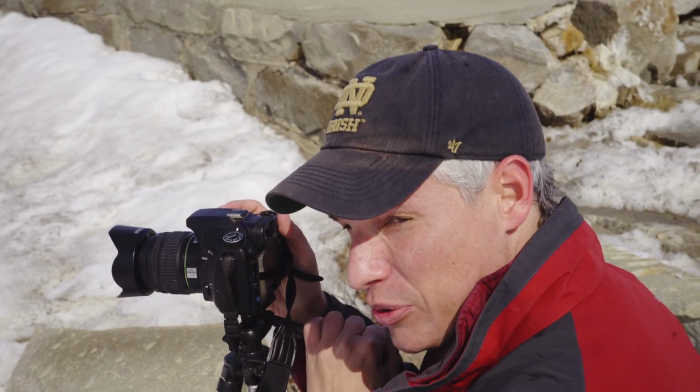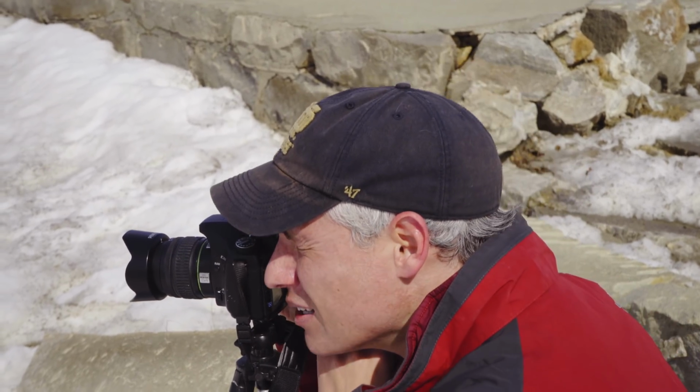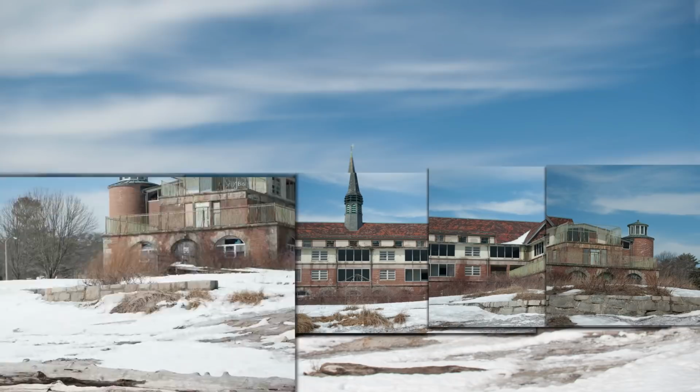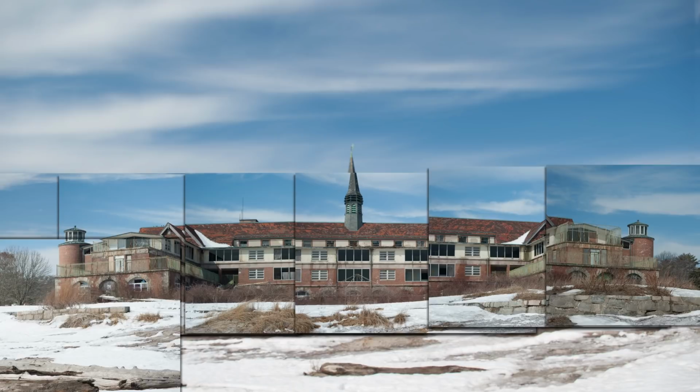You want to overlap each one of your pictures by about 1/3 or more left to right, as well as up and down. If you want a more detailed picture, zoom in tighter so that you have to take more pictures.